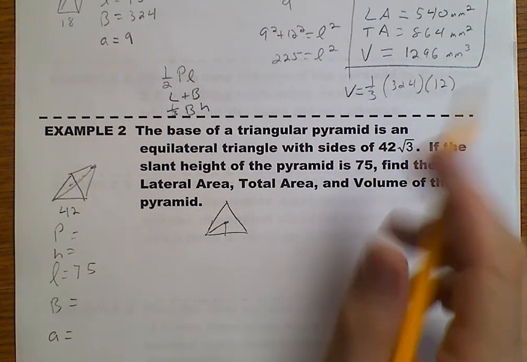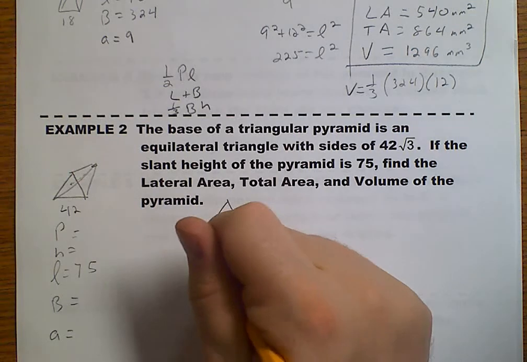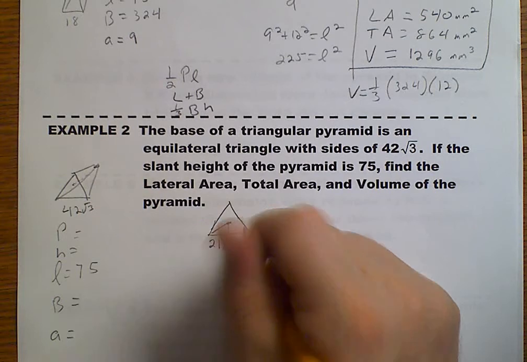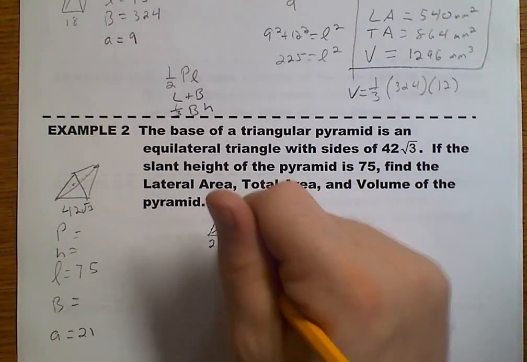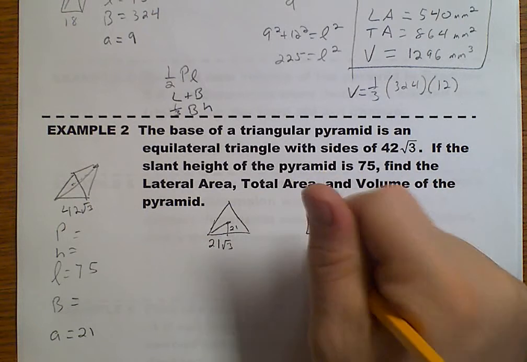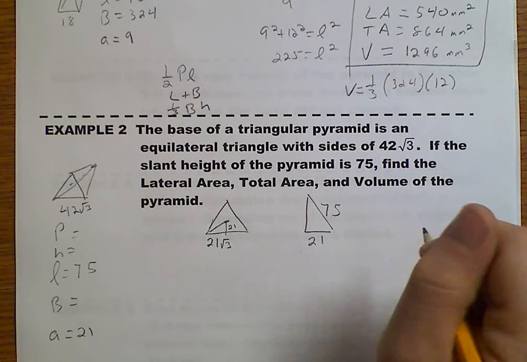Okay. My apothem, half of 42 would be 21 root 3, so my apothem would just be 21. My height triangle then has 21 as the apothem, 75 as the slant.